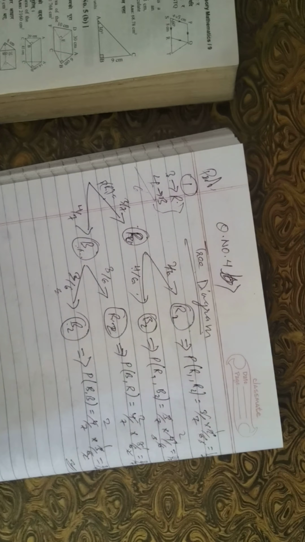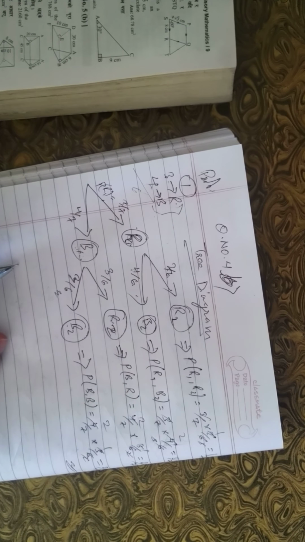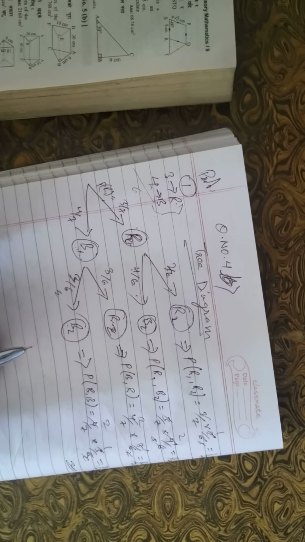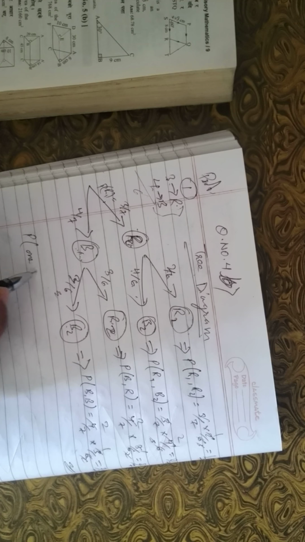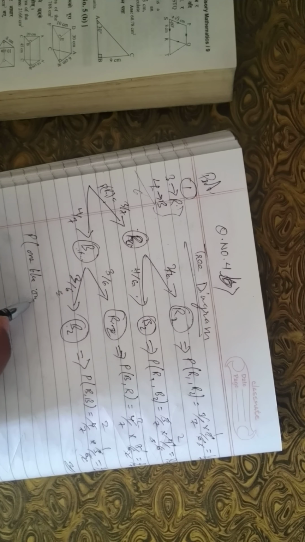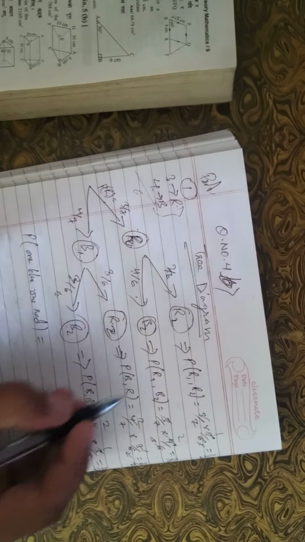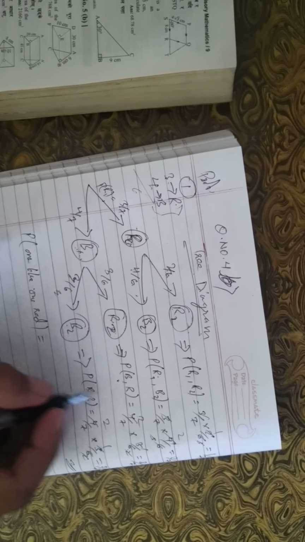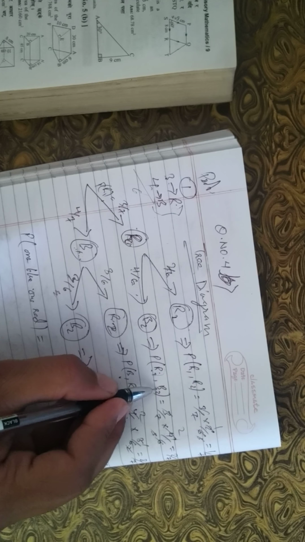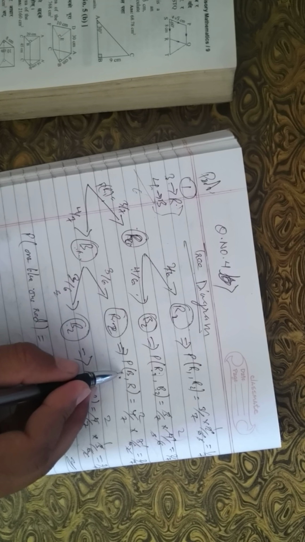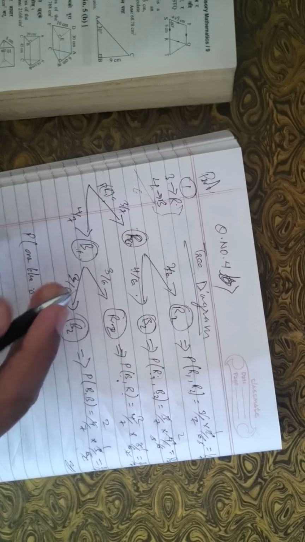They might ask you, what is the probability of getting one blue ball and something else as red? So they might ask for the probability of one blue, one red. What you will need to do is add these two together, because in this case you are getting red in the beginning and blue in the second, whereas in this case you're getting blue in the beginning and red in the second.